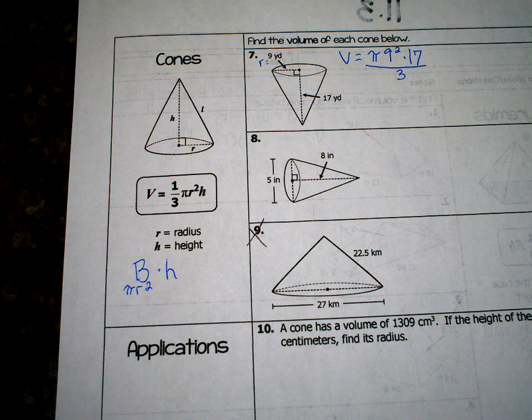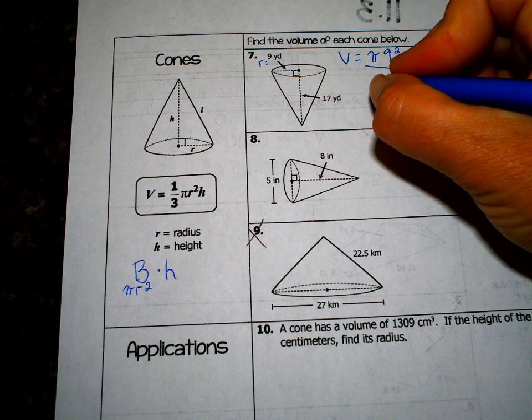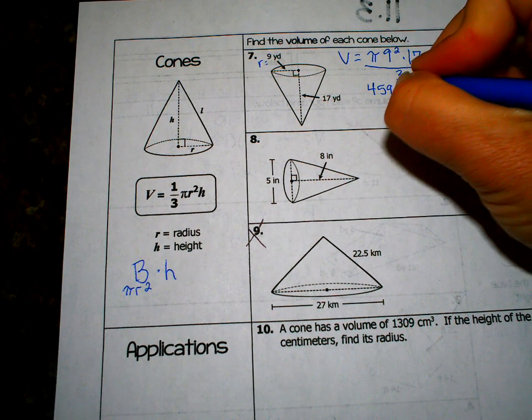Okay. So there's two ways that you can answer this. You multiply it all out. If I did not multiply by pi, I would get 459 pi.